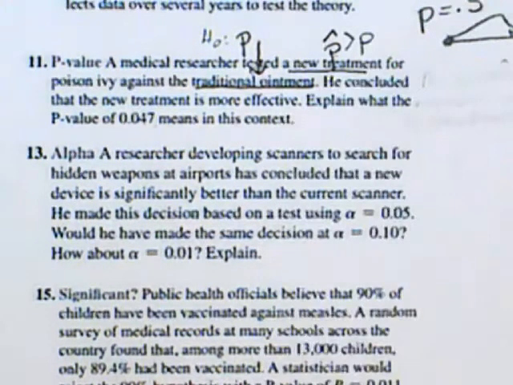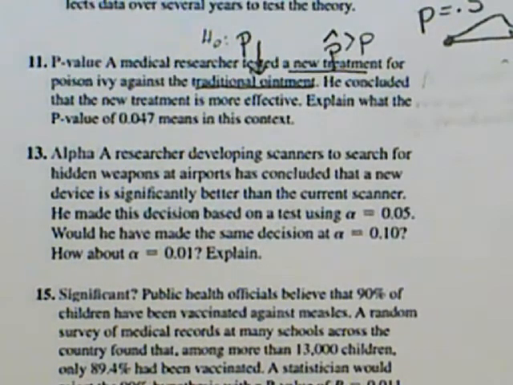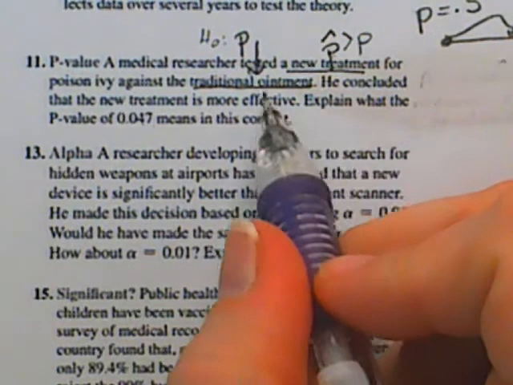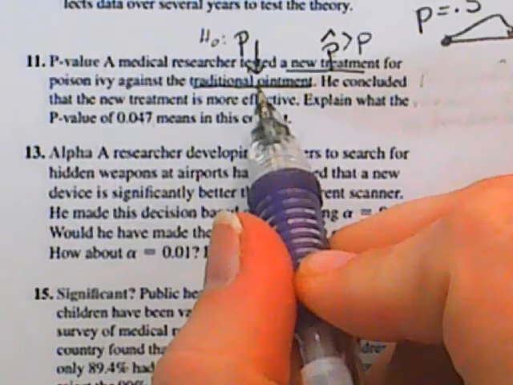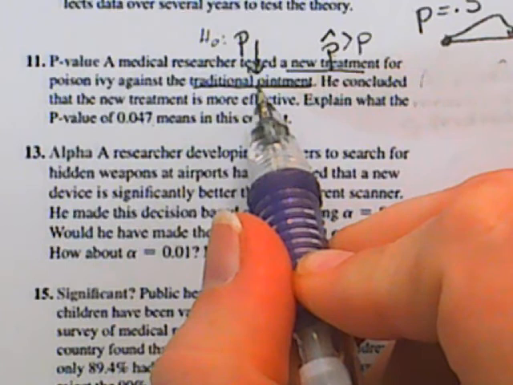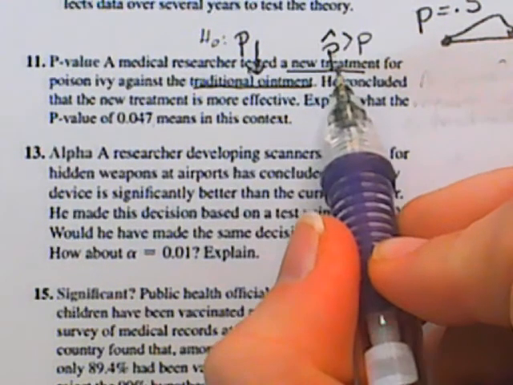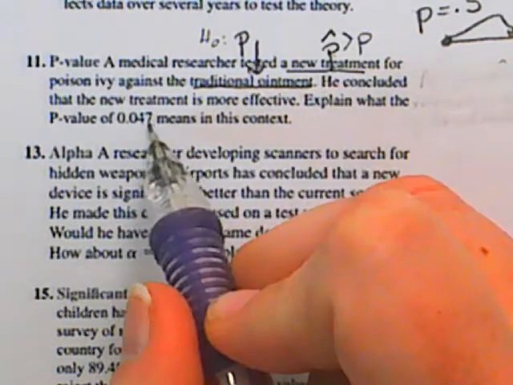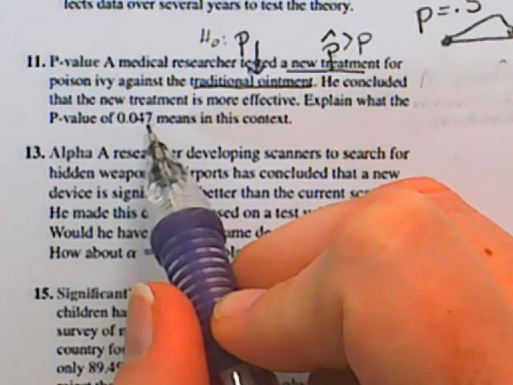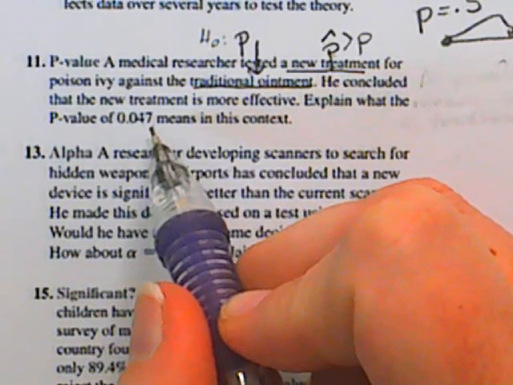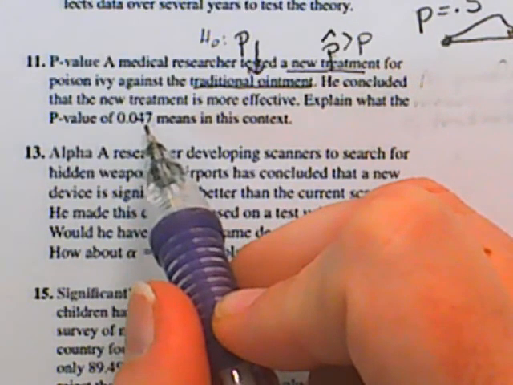A p-value of 0.047 means if the observed proportion for the traditional ointment were the actual proportion, then I would see the proportion for the new treatment 47 times out of 1,000 in random sampling.